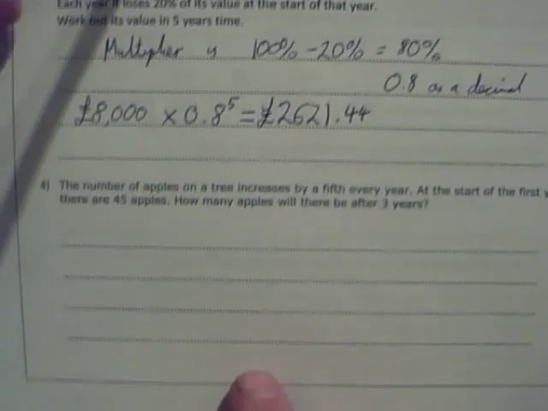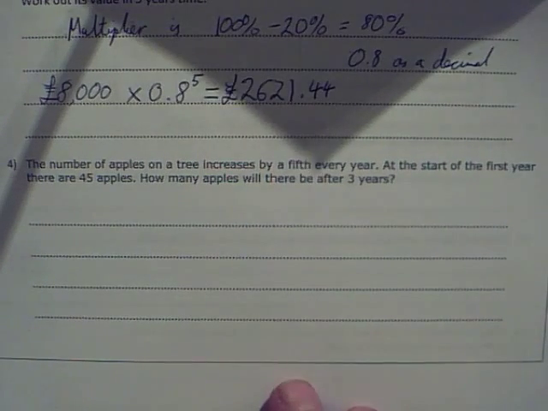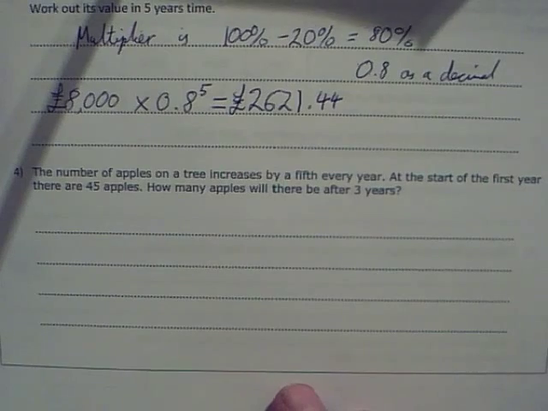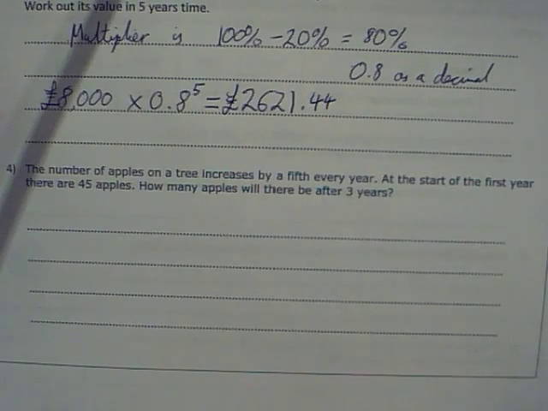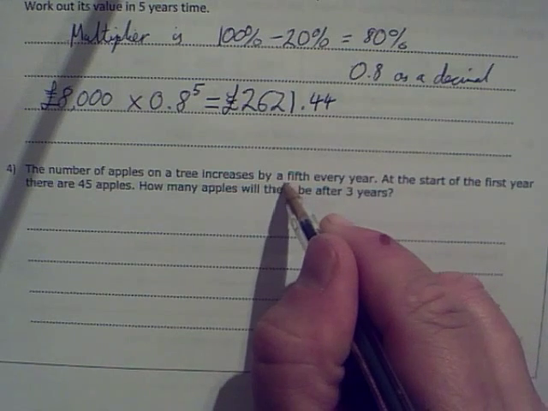Question 4. Okay, this is now probably the one where people started to find it a bit more tricky. And here's the important thing. Number of apples on a tree increases by 1/5 every year.